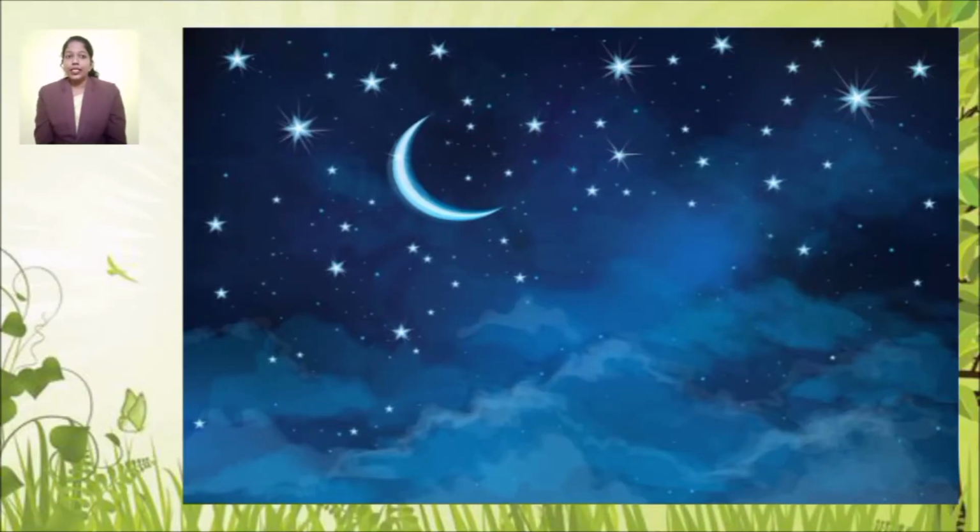Children, you must have seen the sky at night. The night sky is full of stars. We do not see the sun in the sky at night. The moon shines during night. The sun, the moon, the stars. What are these? These are heavenly bodies. So children, in this chapter we are going to learn about heavenly bodies.